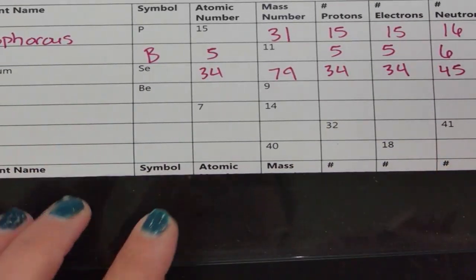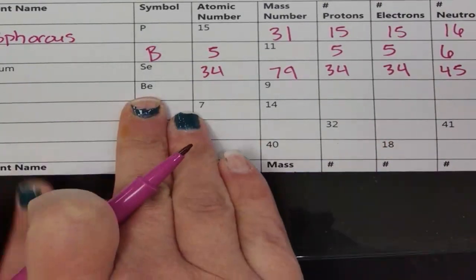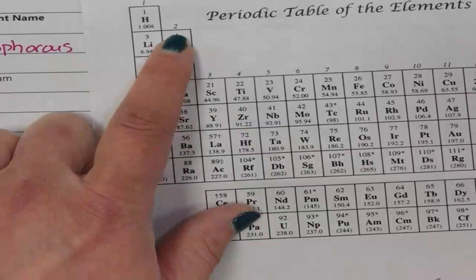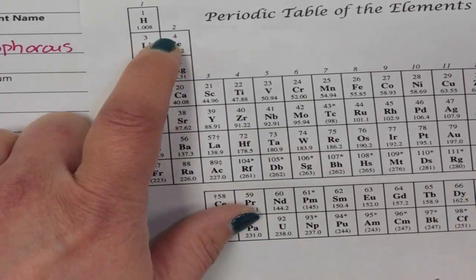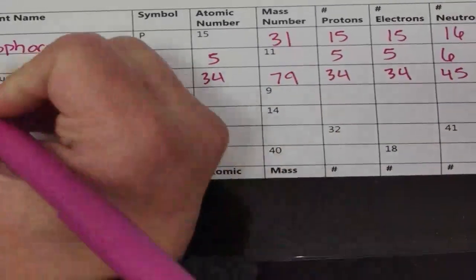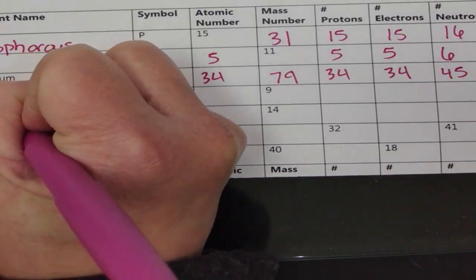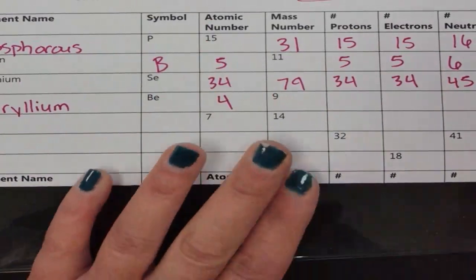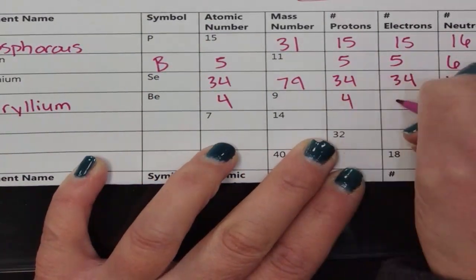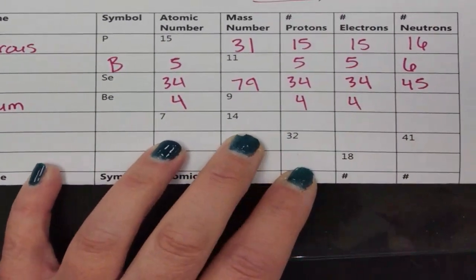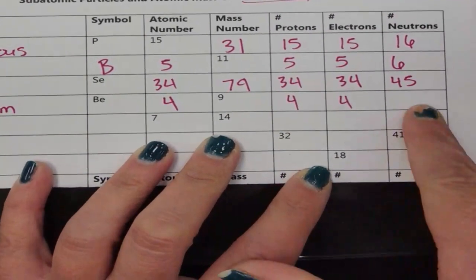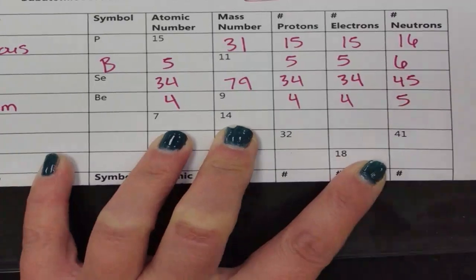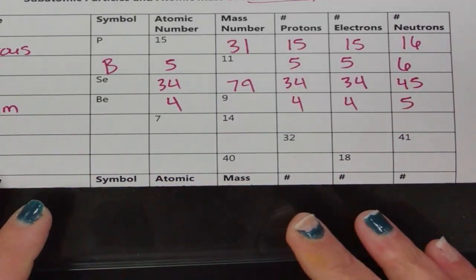So hopefully this is starting to make a little bit of sense. Be. Be is beryllium, and it has an atomic number of 4. The atomic number is the protons and electrons. To get our neutrons, 9 minus 4 gives me 5 neutrons.